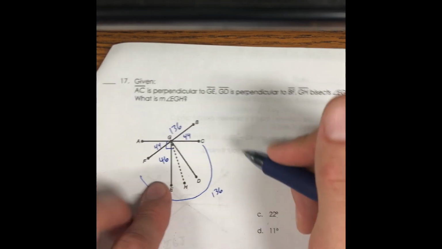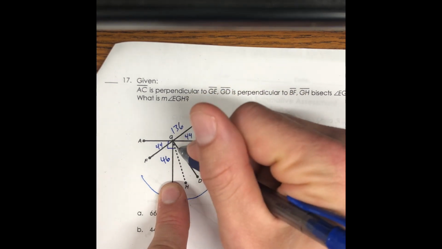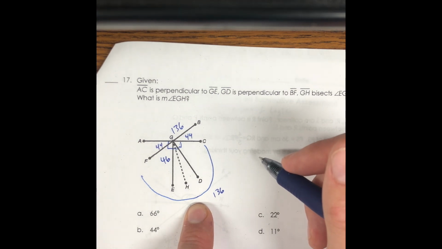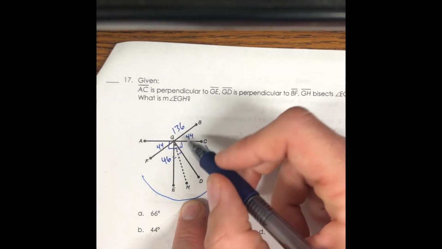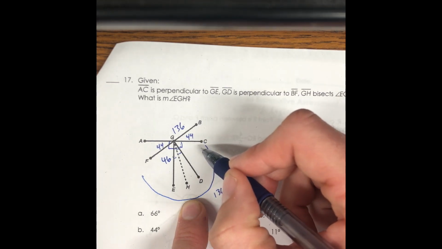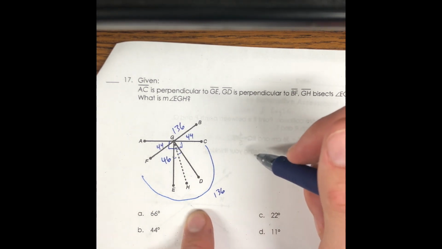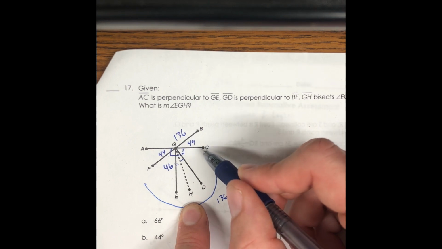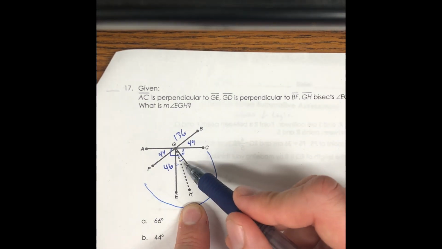This is 46. And this is going to be 90 right here. That's the bisector to that.